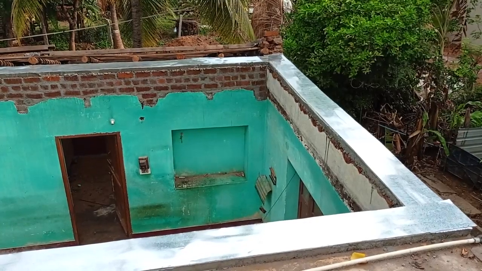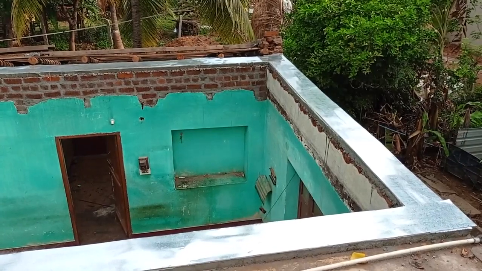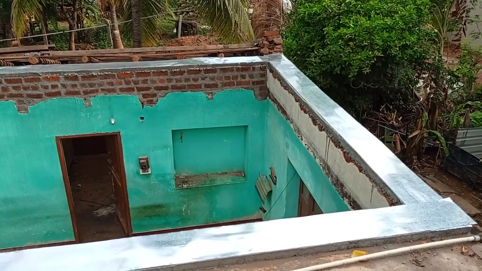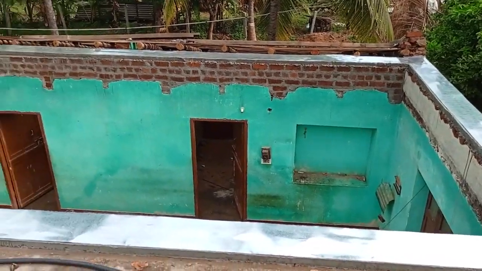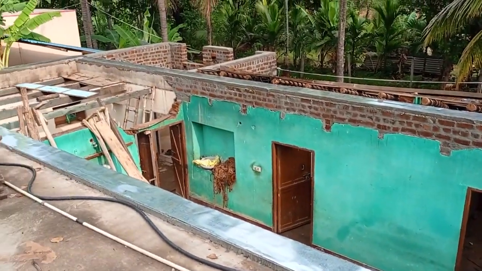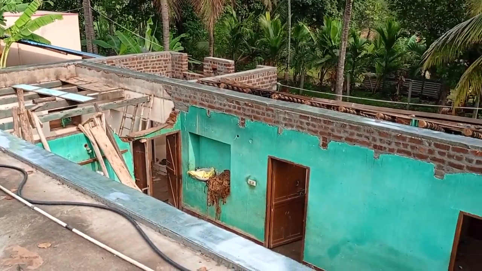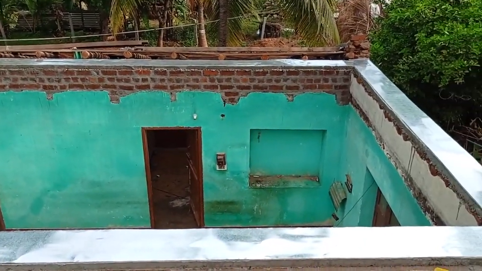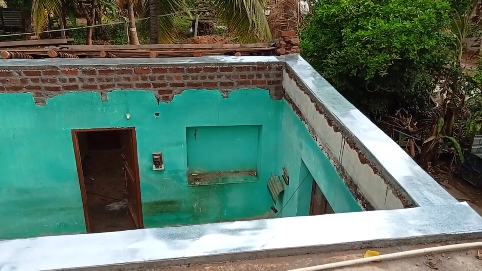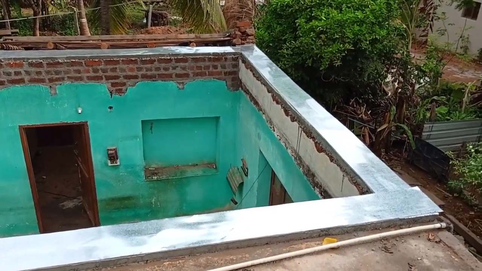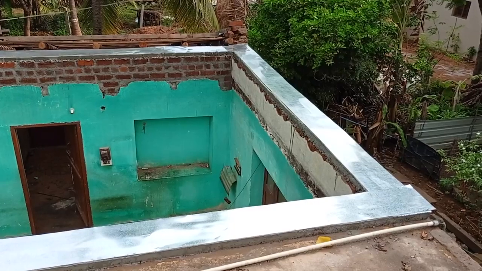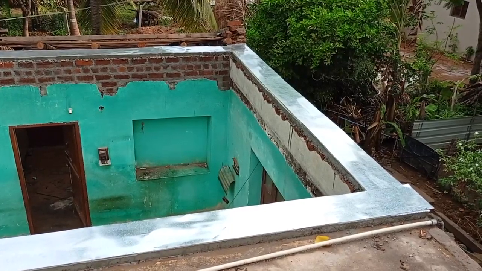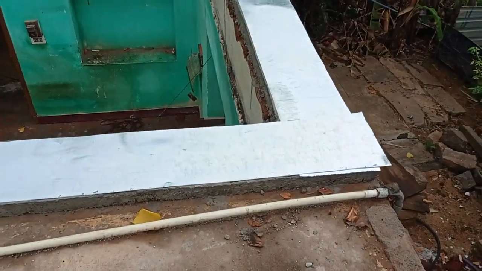This is how we have to keep the interface element. Interface element, I mean the 3 millimeter thick GI sheet, all over the roof level. Wherever a beam comes, you have to keep it like this. This interface element acts as a separation between the superstructure and the substructure. This is the level at which the roof is going to slide over the substructure. This is a sliding element.